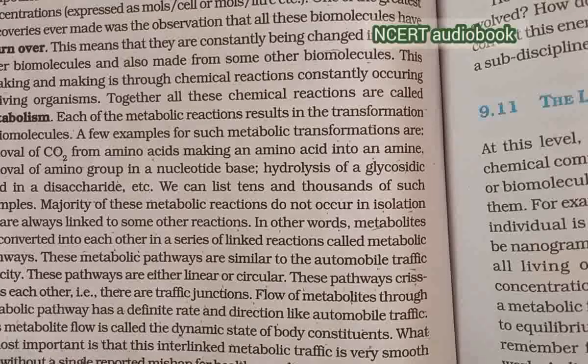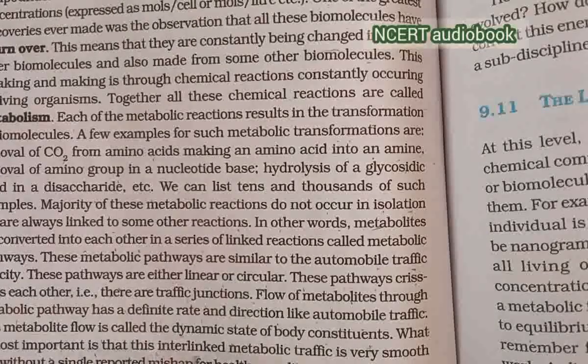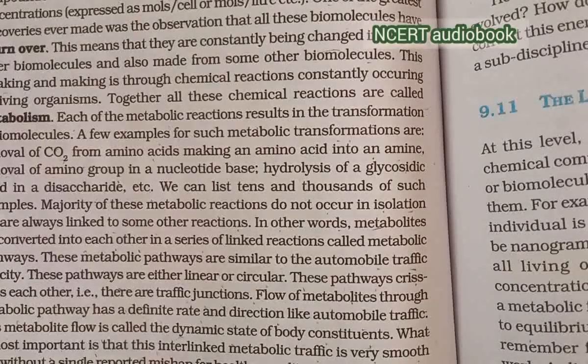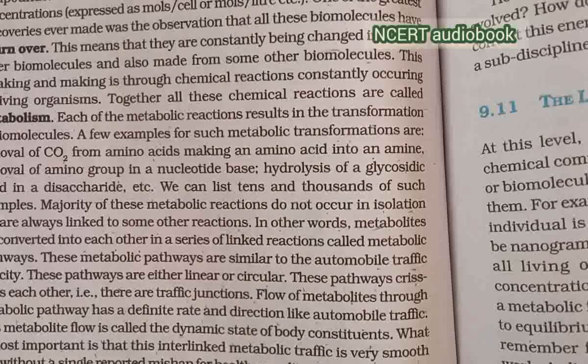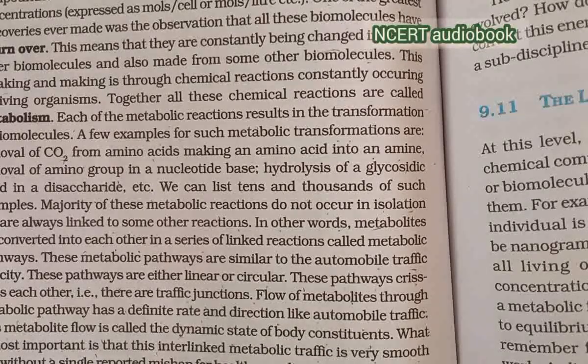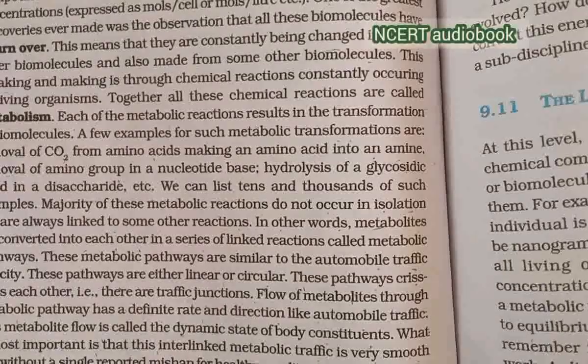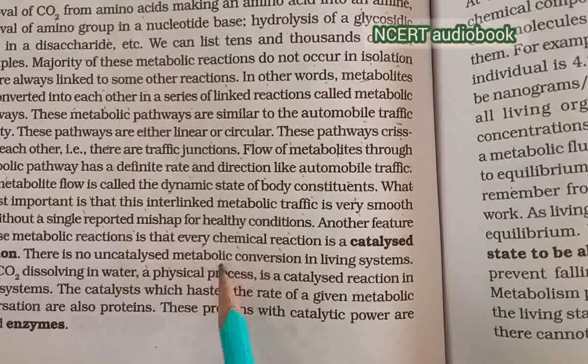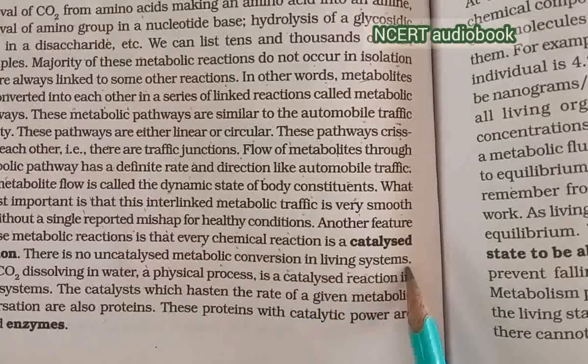What is important is that this interlinked metabolic traffic is very smooth and without a single reported mishap in healthy conditions. Another feature of these metabolic reactions is that every chemical reaction is a catalysed reaction. There is no uncatalysed metabolic conversion in living systems.